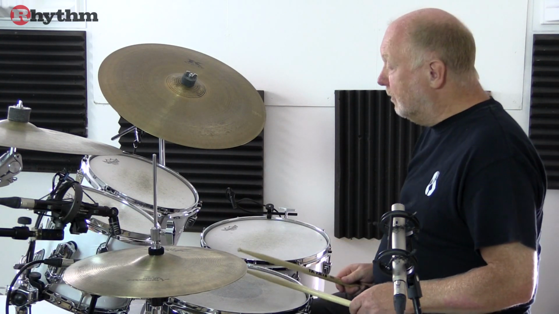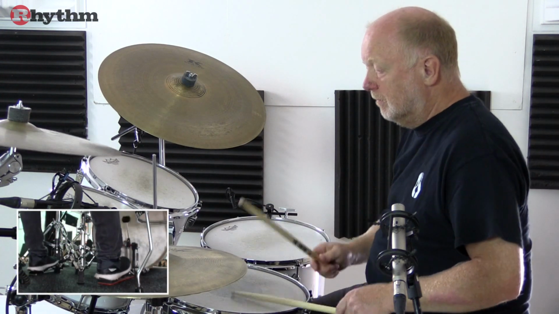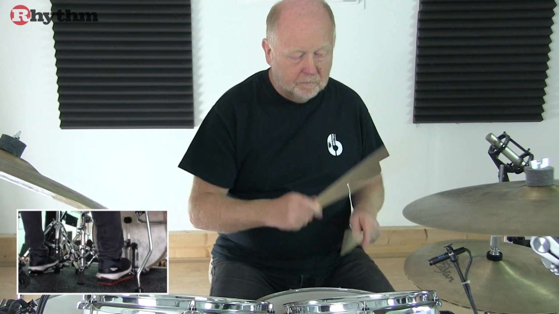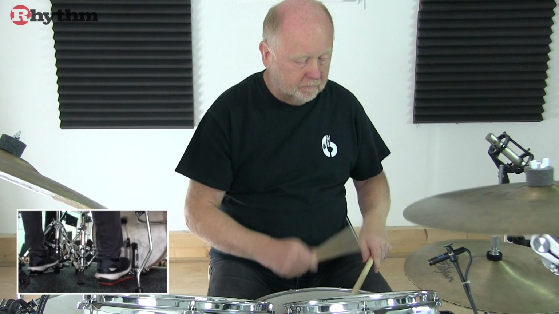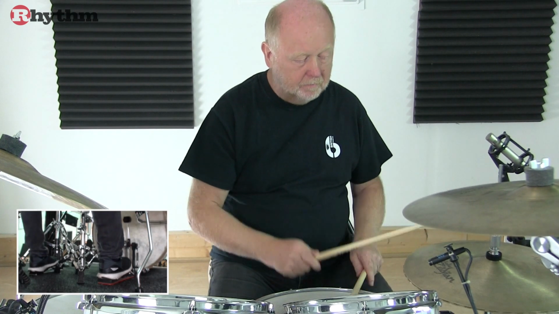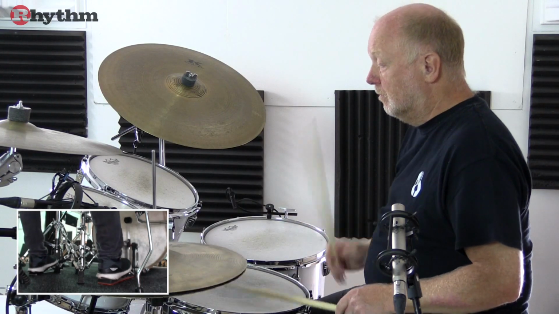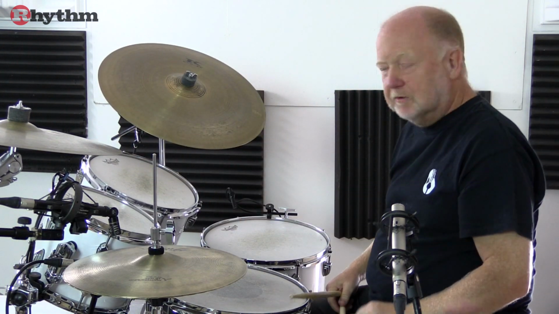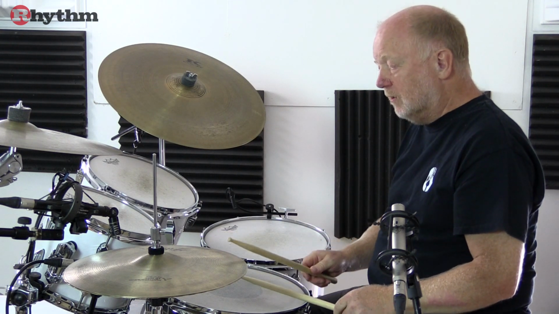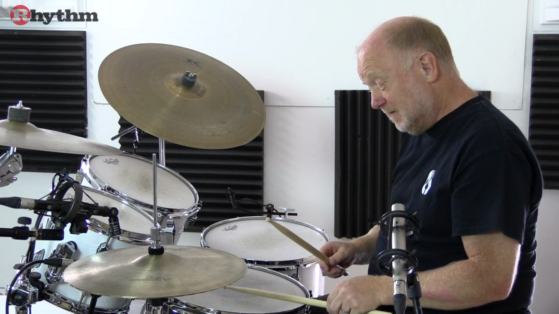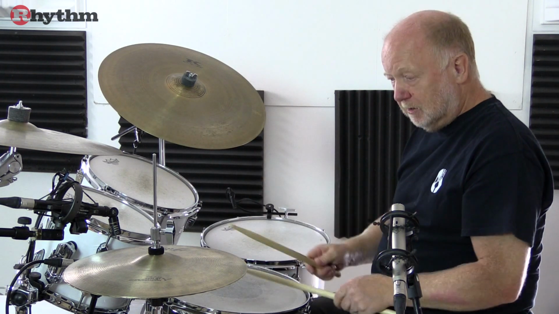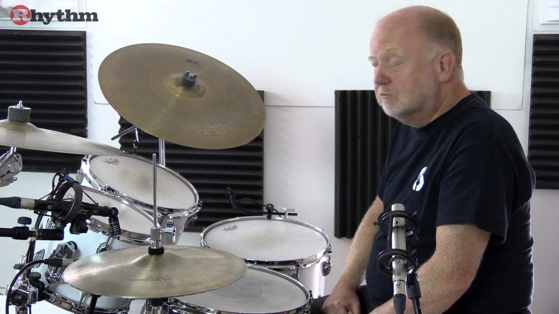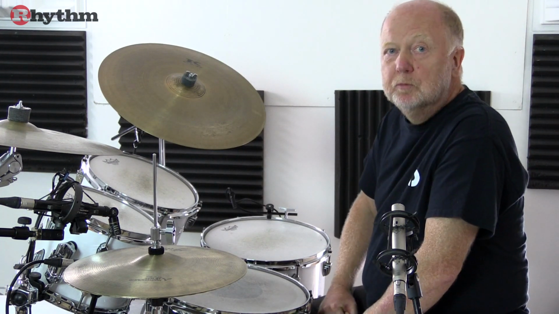Get the idea? Let's speed that up a bit. That's the basic idea. So your practice is to try and get the ghost note as muted as you can and maintain the level of the backbeat. Okay, try that out, and then we'll try something else out in example 2.